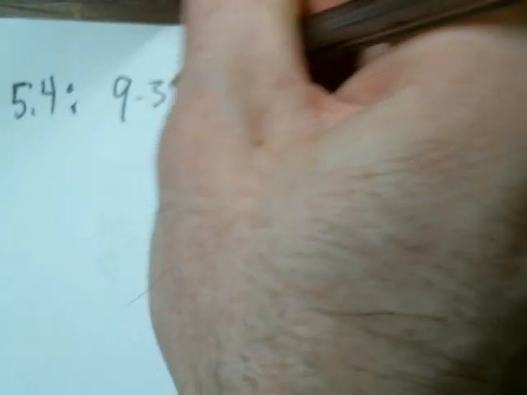So let's see what I got. 5.4, I'm looking at questions like 9 to 33 odd. Okay, and I think this was the first and second fundamental theorem of calculus. Basically, you can evaluate a definite integral by evaluating the antiderivative at the limit points.